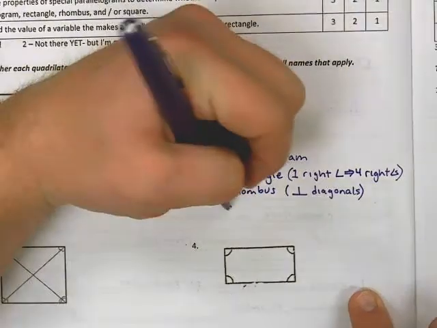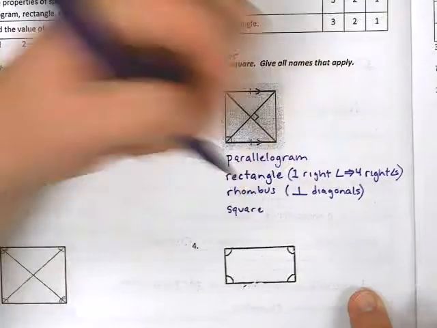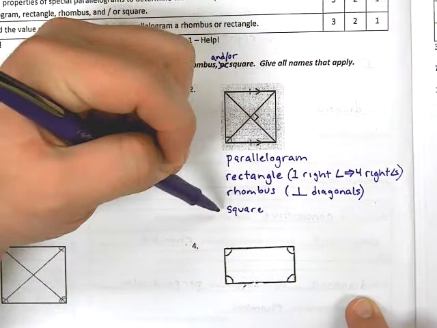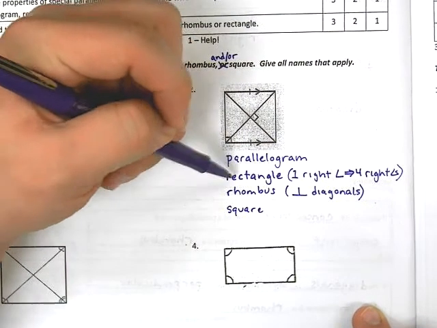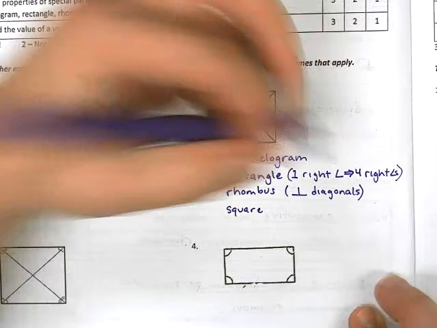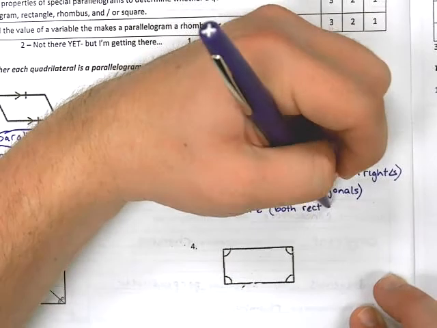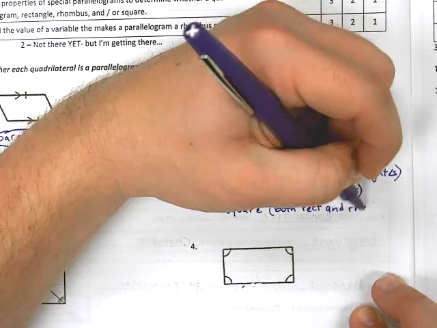And lastly, let's check for square. Well, the only thing we have to do is understand that squares occur when you have both a rectangle and a rhombus. And what do we have? Oh yes, we do. So square is good, both rectangle and rhombus.